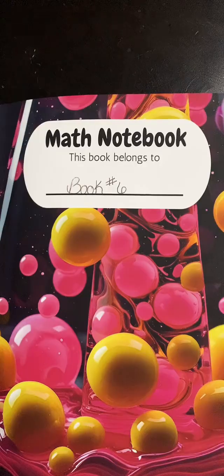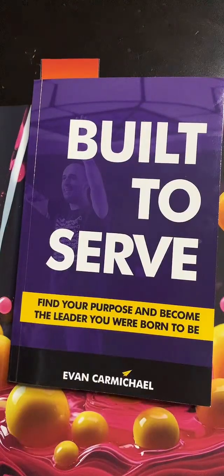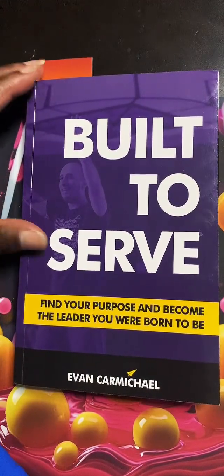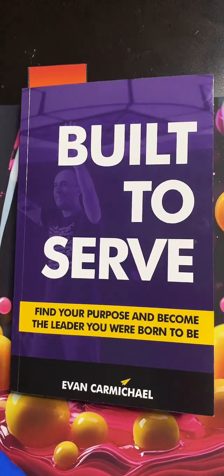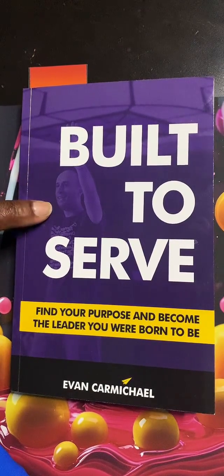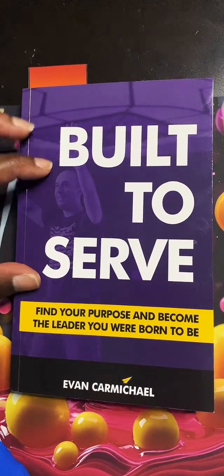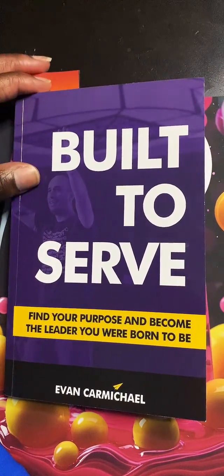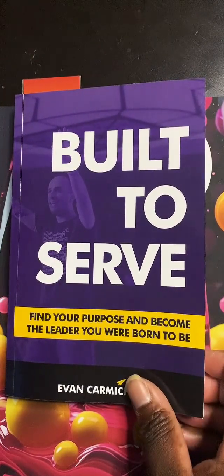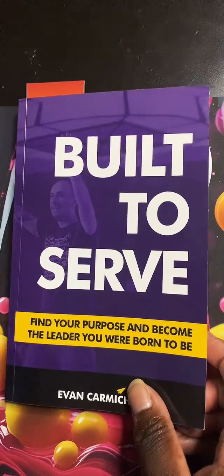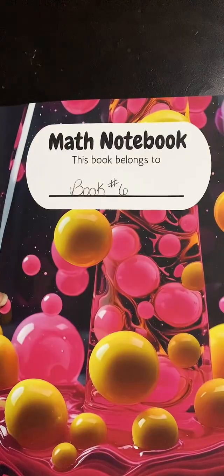Am I currently reading anything interesting? Well, right now I'm reading Built to Serve by Evan Carmichael. It's really about getting down to your business. Like, why are you doing something? And he's the one that put that thought in my head, like, my pain is my purpose. Because you ever ask yourself, like, what is my purpose? Like, why am I here? And, like, how can I put it all together? It's actually pretty good. I love that I could just read small chunks of it and then just savor it. So this is definitely what I'm reading. If I'm not doing that, we're doing this, baby.